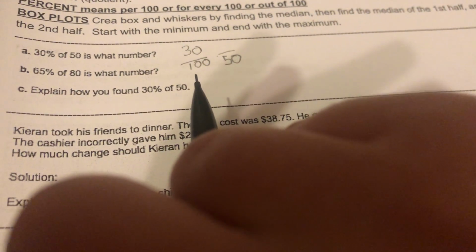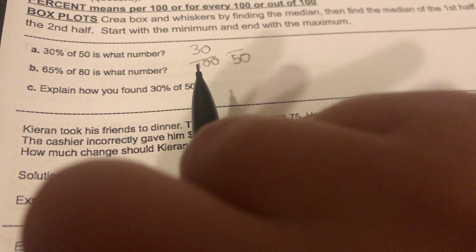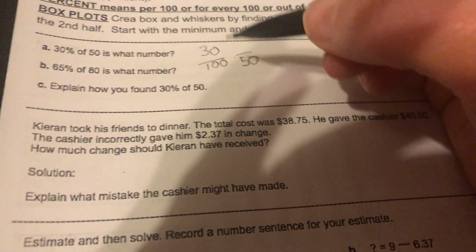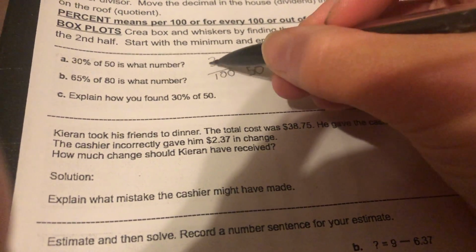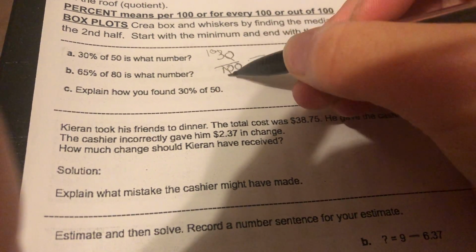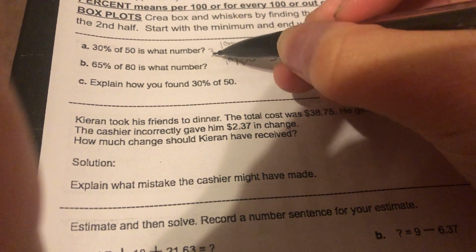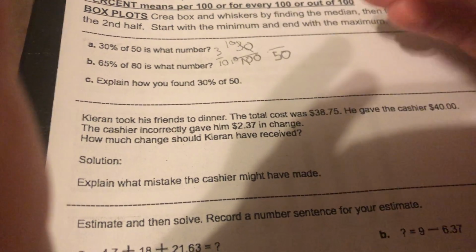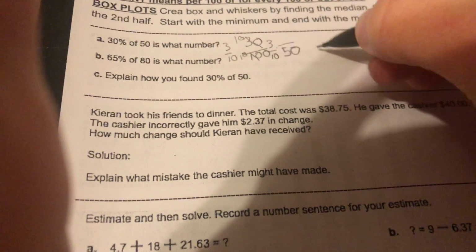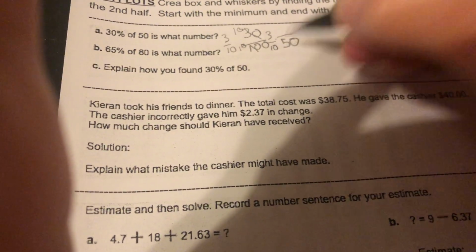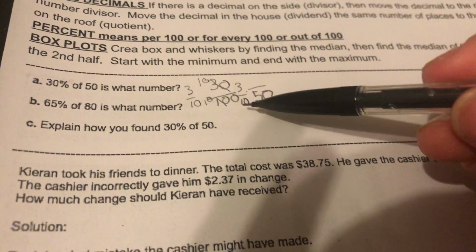I want to see how many times I can get this into this. But when I look at that, I know that it's impossible to put 100 into 50. Because of this, I need to reduce 30 out of 100 into an easier number. To make it easier on myself, I'm going to take 10 out of the top and the bottom, and turn this into 3/10. I now need to figure out how I can turn 3/10 into a denominator of 50.